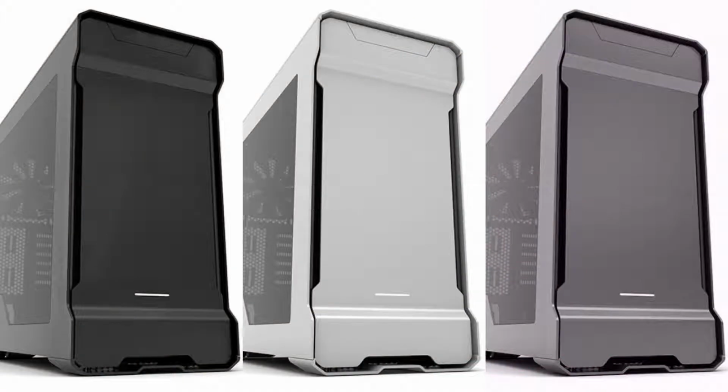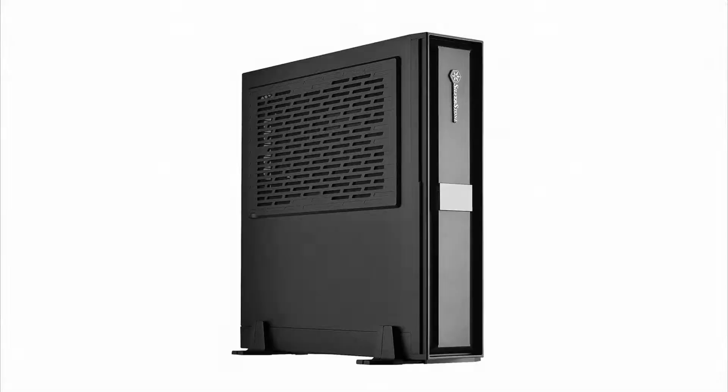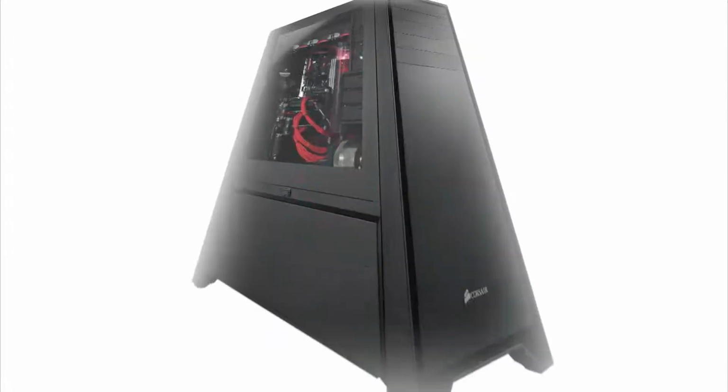Okay. Let's start with the cases. This, pretty obviously, is the case that all the parts go in. There are 3 main case sizes: ITX small, ATX medium, and EATX large. There are others, but for our purposes we don't need to talk about them because they're pretty much all dumb.